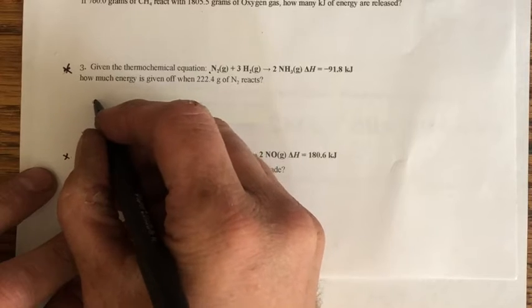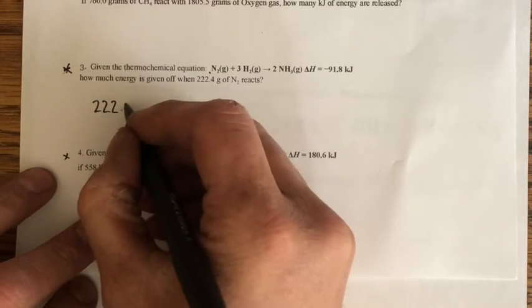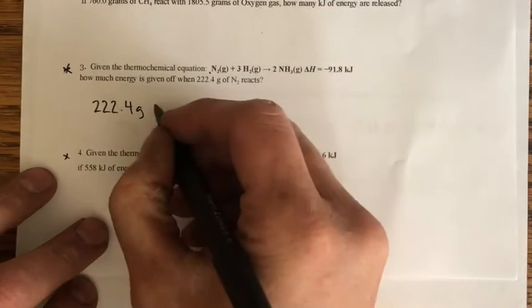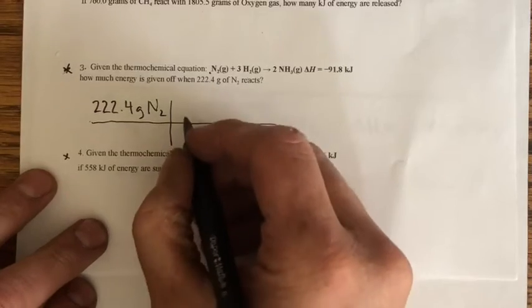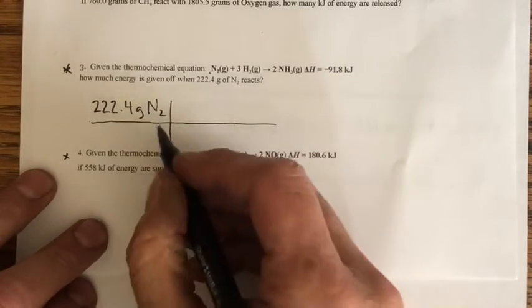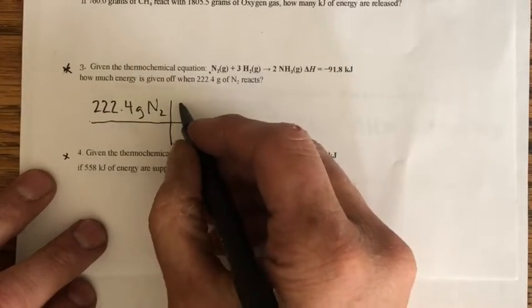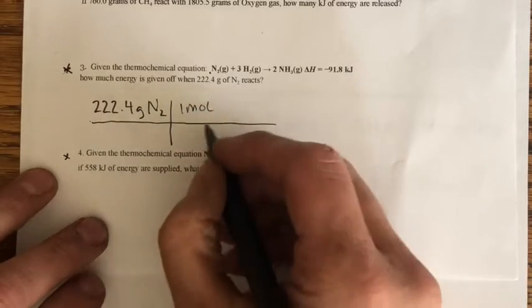So here's how we set this up. We're going to start with 222.4 grams of N2. This is the dimensional analysis. So the first thing we want to do is convert that into moles. So 1 mole of nitrogen gas.